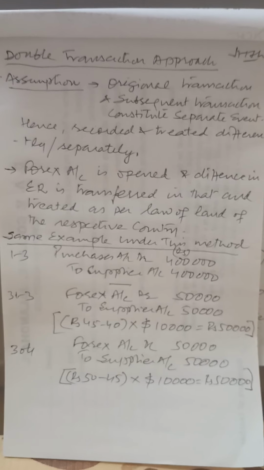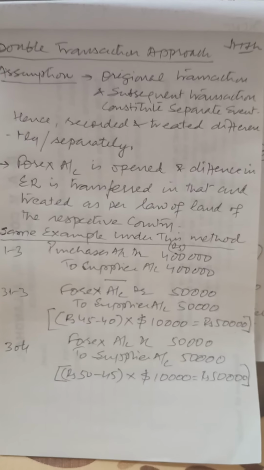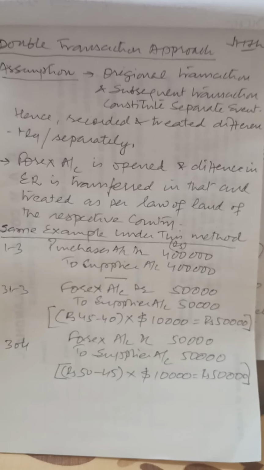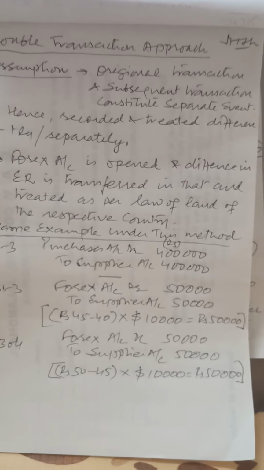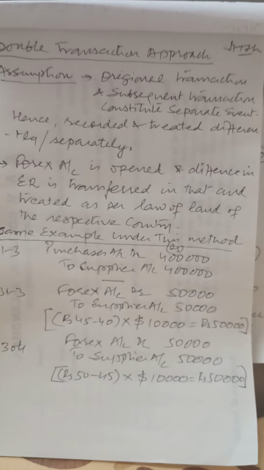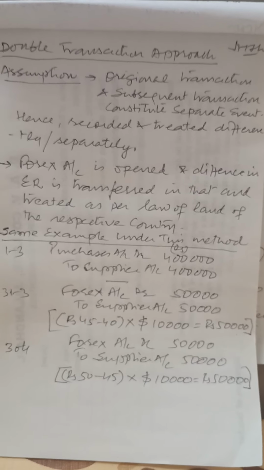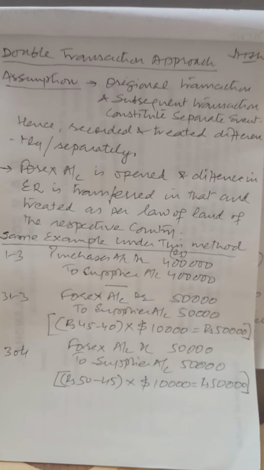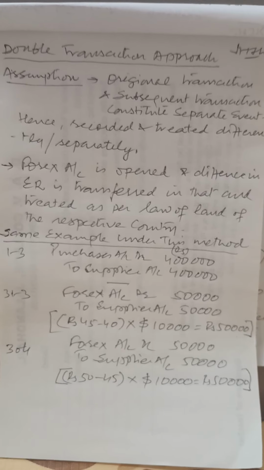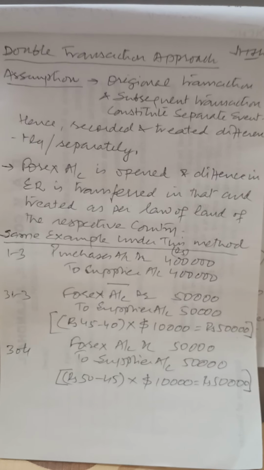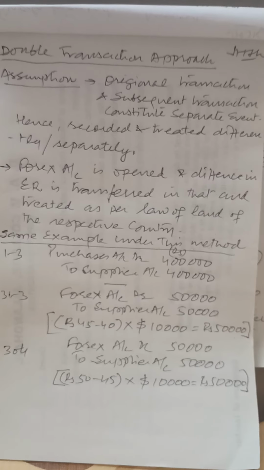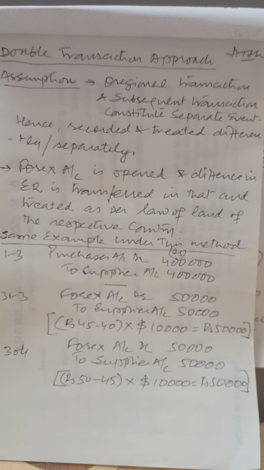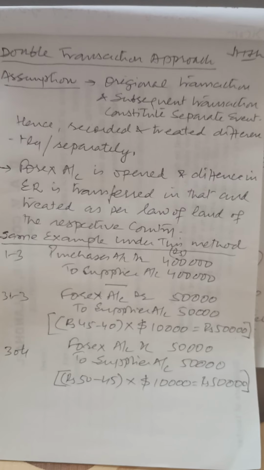There is no confusion. Now, continuing the same example, on the date of transaction, that is 1st March, $10,000 into 40, that is purchases account to supplier 4 lakh rupees. Then on 31st March, now the exchange rate is 45 and it was 40 earlier, so the difference is 5 rupees multiplied by $10,000, that is forex account debited to supplier.